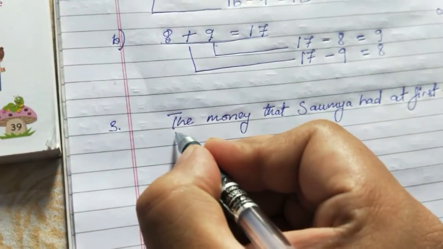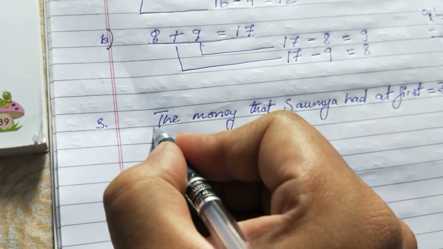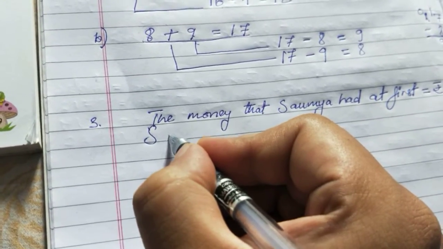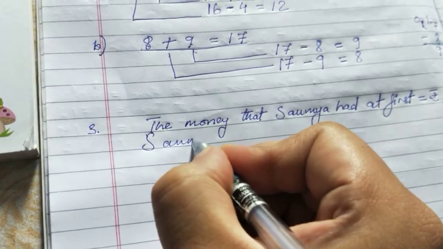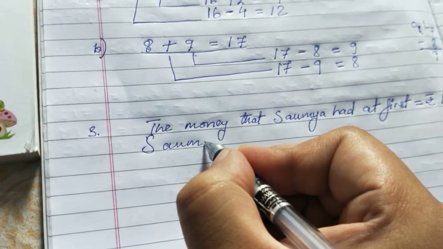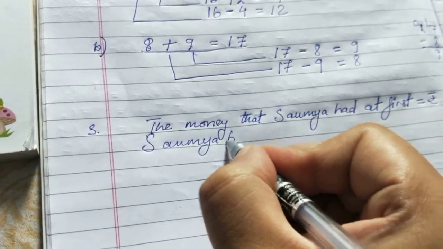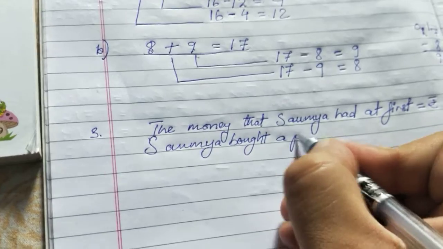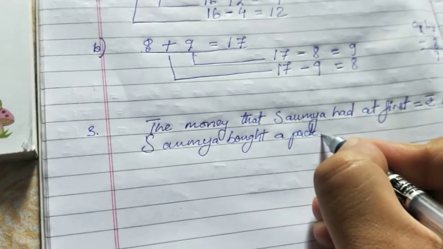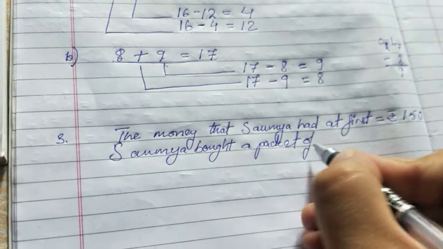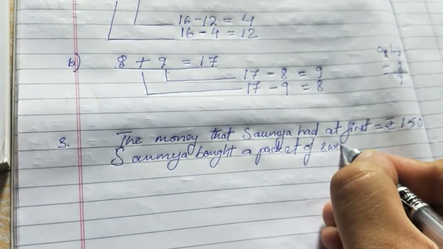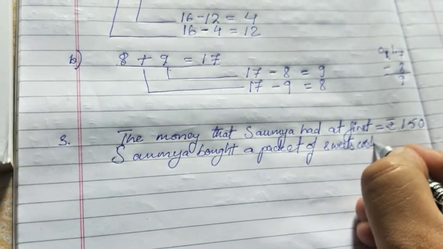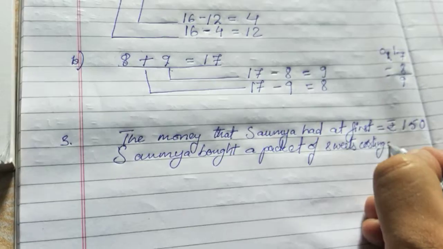Again you are going to write: Somya bought a packet of sweets costing how much?